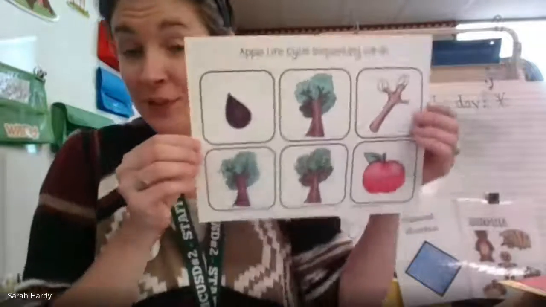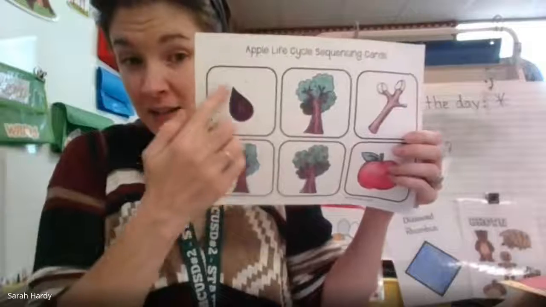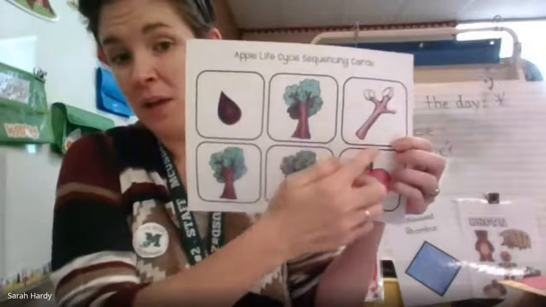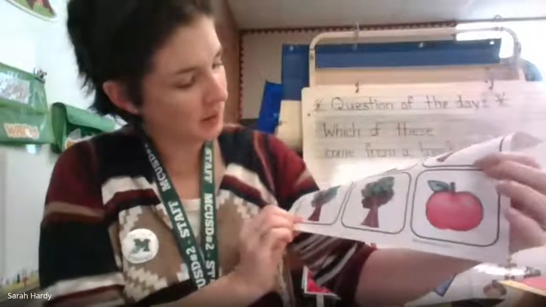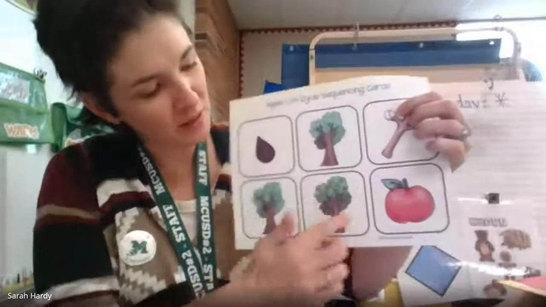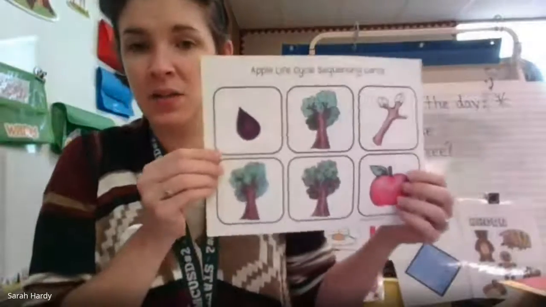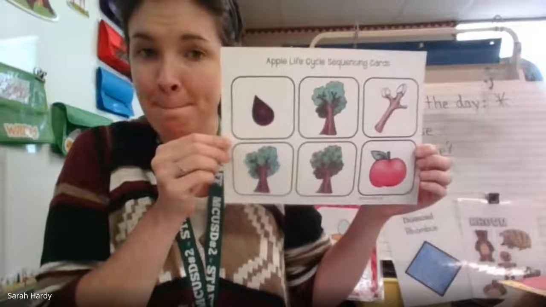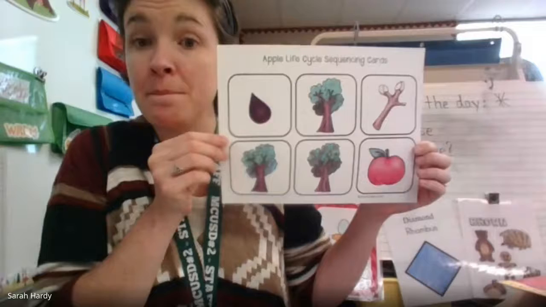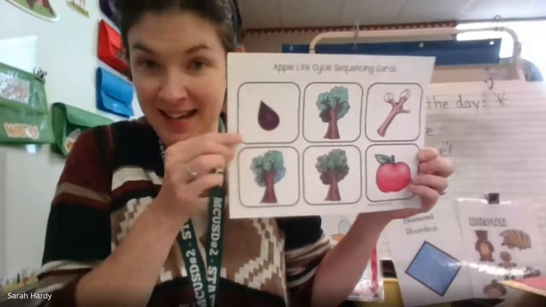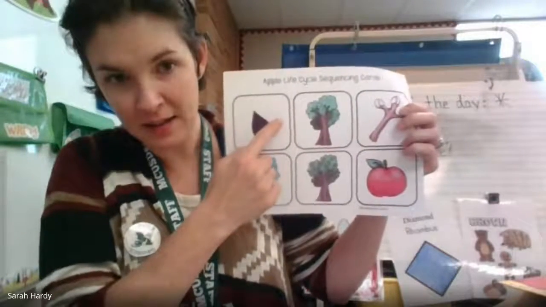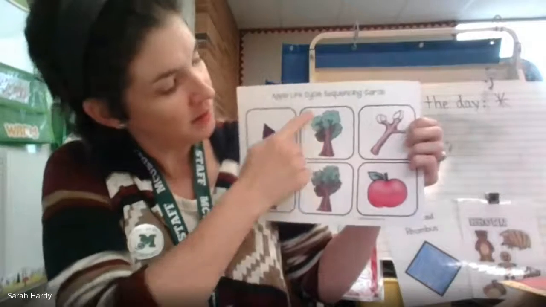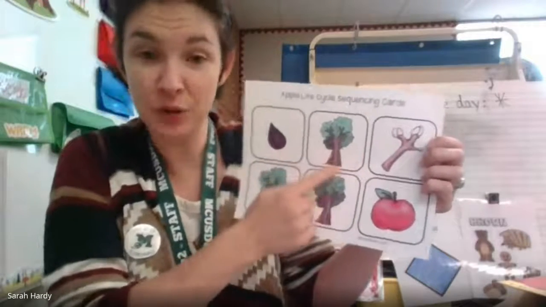So let's see. If you get out your sequencing cards, you have the seed, an apple, some flower buds before they flower, an adult tree, the blossoms on the tree, and then a tree full of apples, okay? So which one would go first? What happens first? Seed. Yep. So the seed goes first. And then what happens after that? Yep. It grows into a tree.